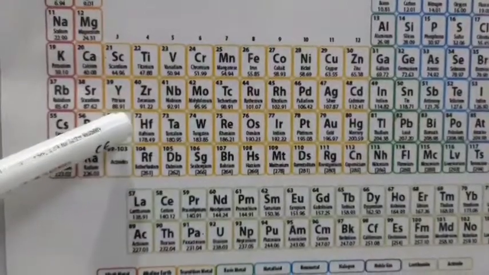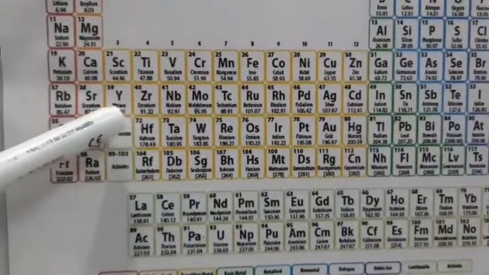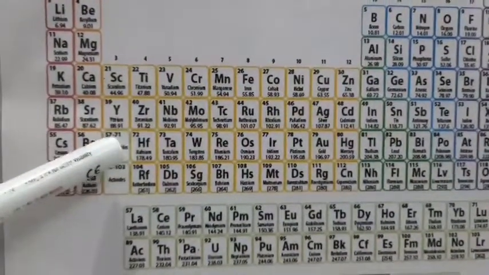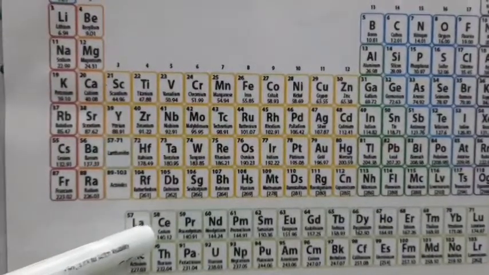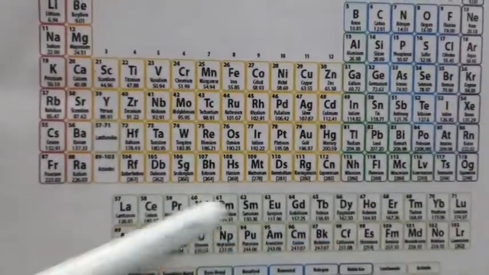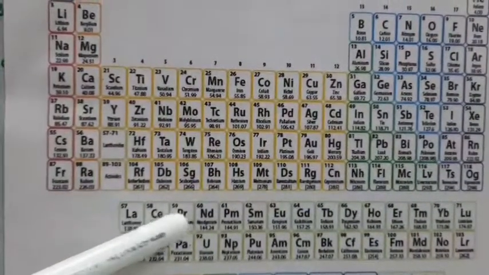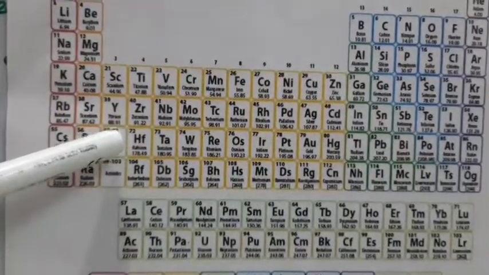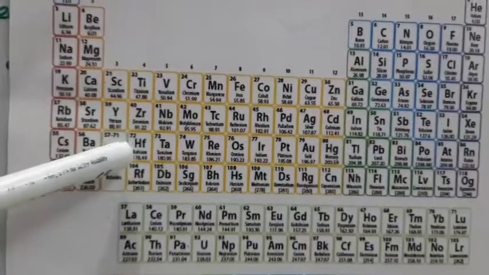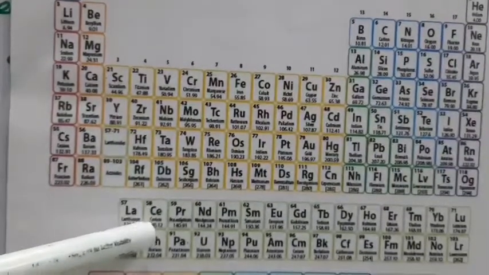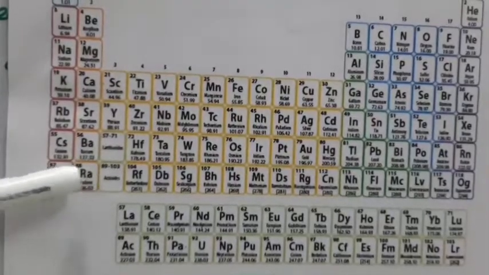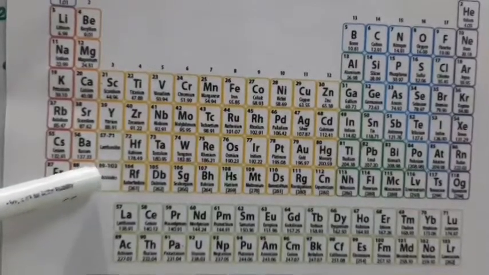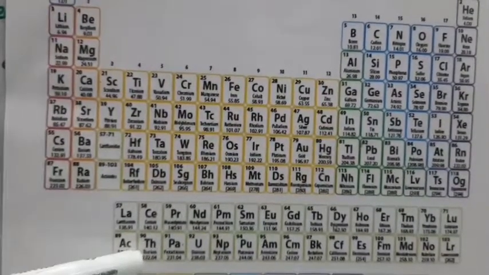So from 57 to 71, the F orbitals are filling. The F orbital contains 14 electrons. Here, cerium to lutetium is called the lanthanide series, and it is inner, present here where there is no space, so it is arranged down below in your periodic table. At the same time, after the 6th period the actinoids take place. For actinides, 89 to 103, 14 elements are present.